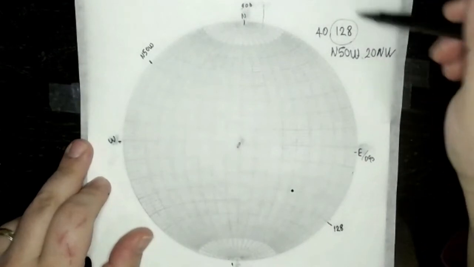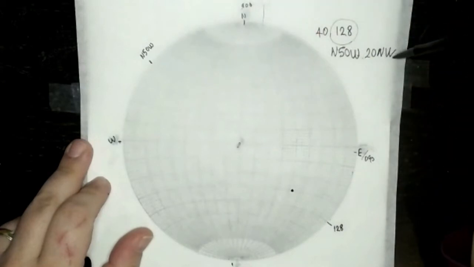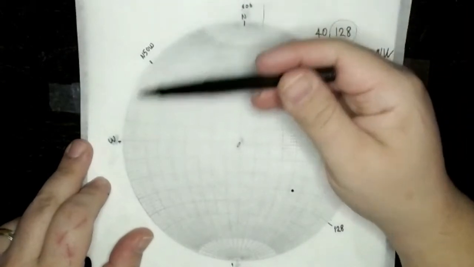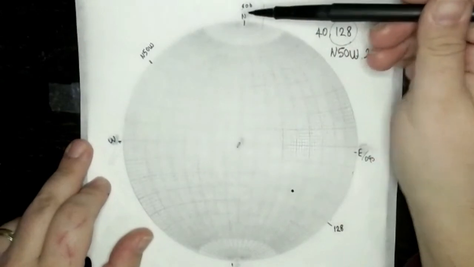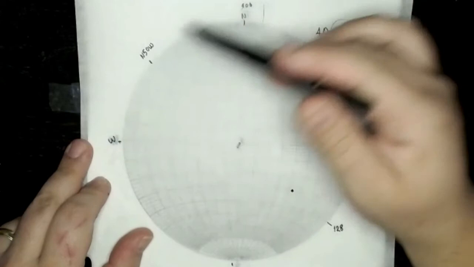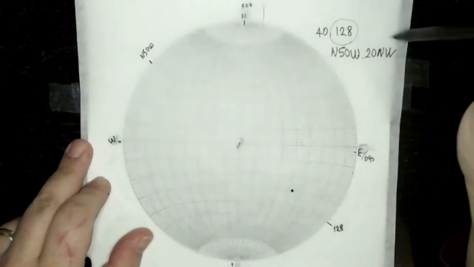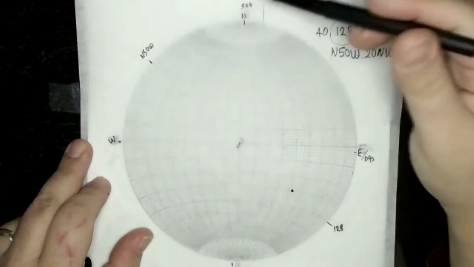And same with azimuth, because it is plunging northwest, you can move this point to either west or north direction.